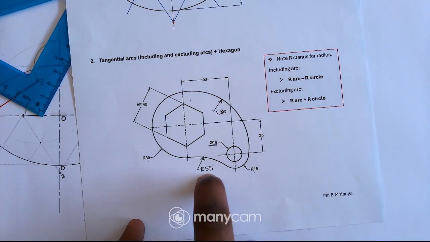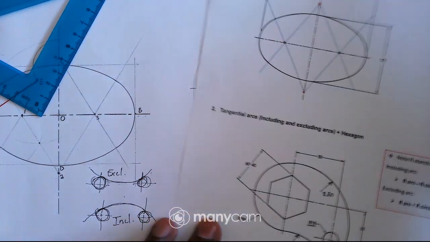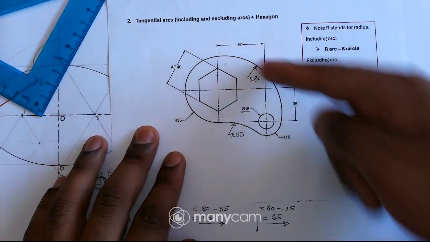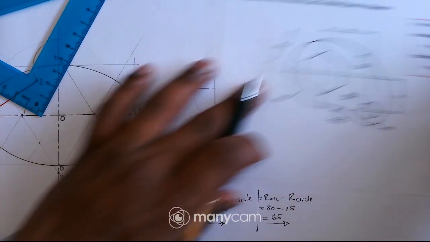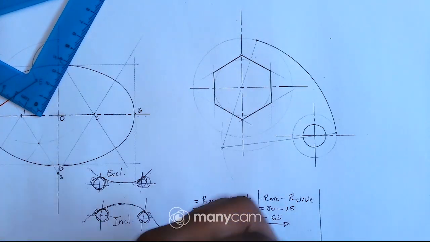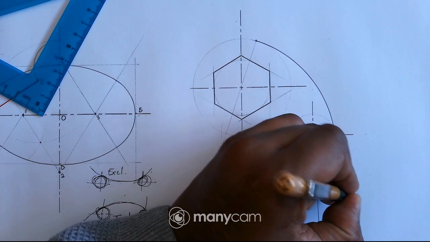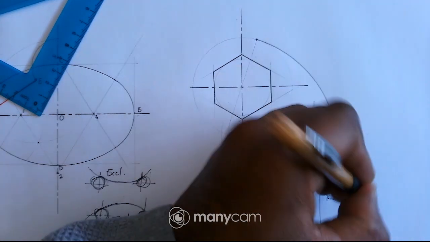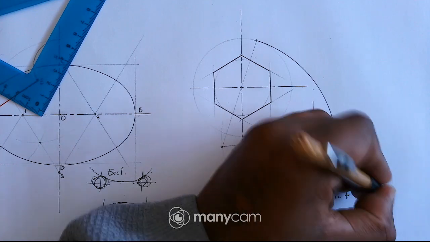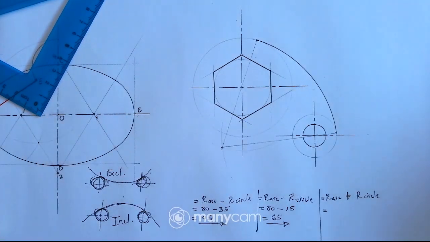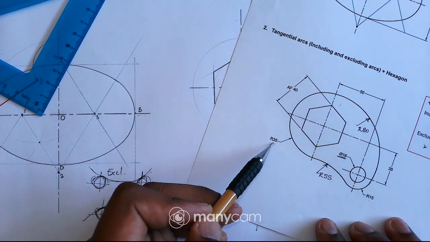Remember the radius is 55. So I'll do the similar thing, but now remember this is what? An excluding arc. It's not an including arc. So that means now I'll use this formula, right? Okay, so I'll just do that this side. So obviously I must have the radius of the arc. Now I'm adding the radius of the arc plus the radius of the circle, the first circle. So obviously this arc is in contact with this bigger circle, and the radius of the bigger circle is 35.